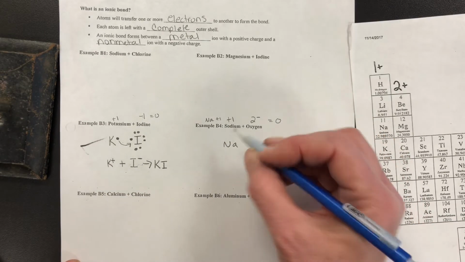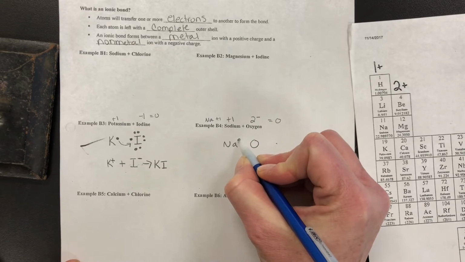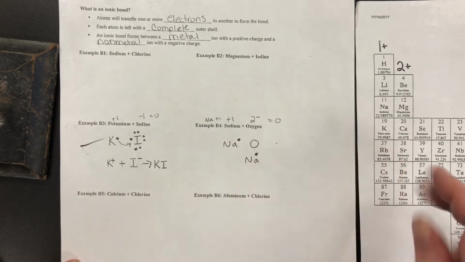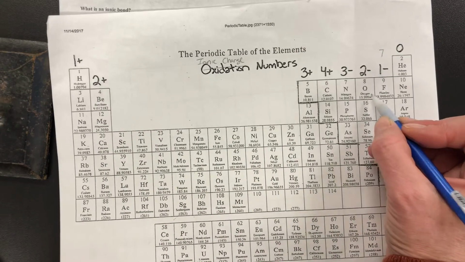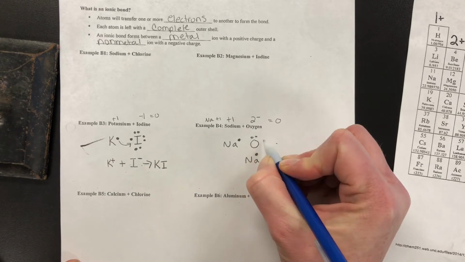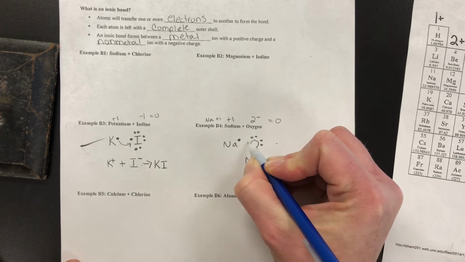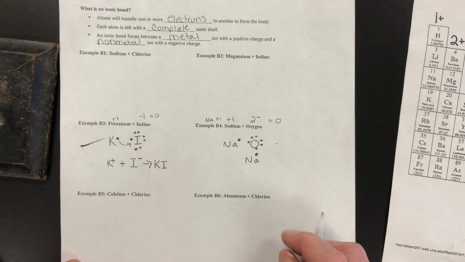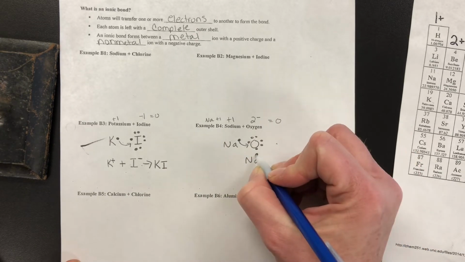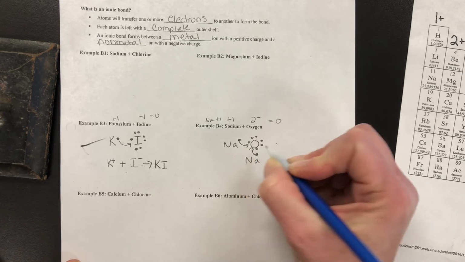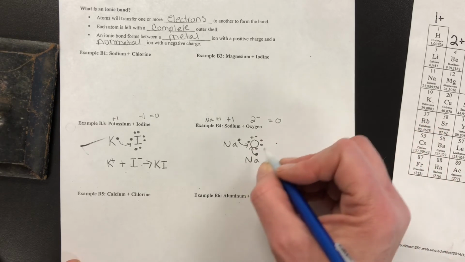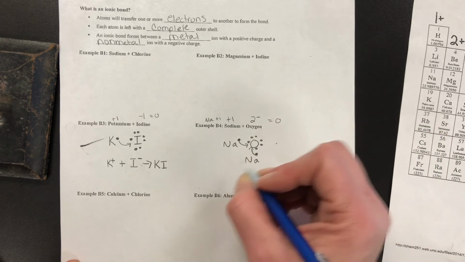Okay, so sodium, the Lewis dot diagram, it has one valence electron. Oxygen, if we look, it's in group 16, so it has 6 valence electrons. Okay, so it's an ionic bond, so one is going to give the electron to the other. So this sodium gives oxygen its electron, and this sodium gives its oxygen its electron. So now oxygen is going to have 8 electrons around it.